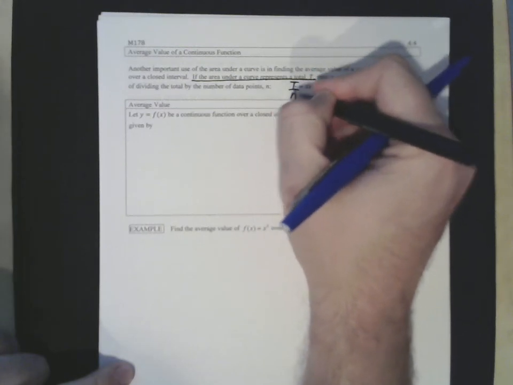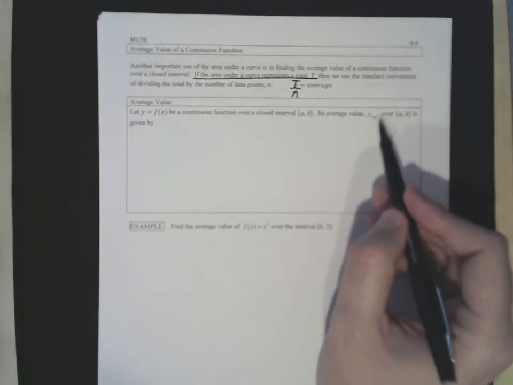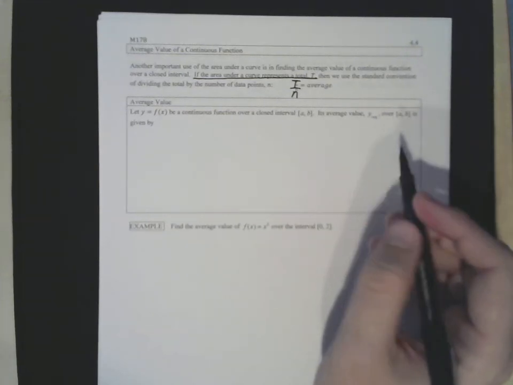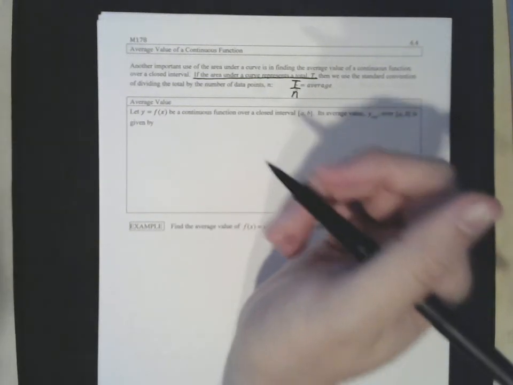And so what we do then is we use the standard convention of dividing the total by the number of data points n to get your average. So T divided by n equals average. Now for functions, finding that n is a little bit trickier, but we do have the following theorem to rely on. So this is how we define the average value of a function. Let y equal f of x be a continuous function over some closed interval a to b. Its average value, which we denote as y sub avg, over a to b is given by the total value of f of x divided by n.